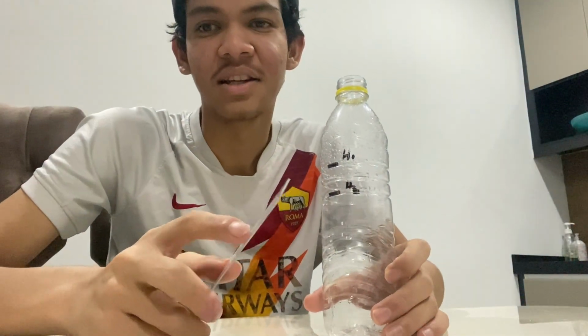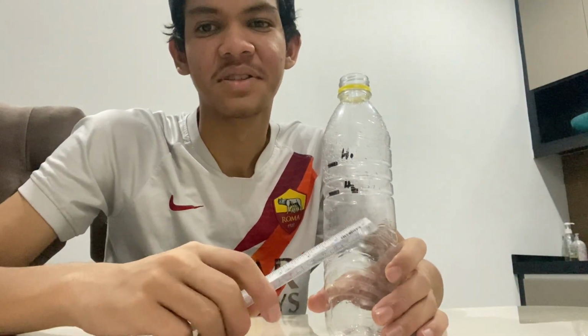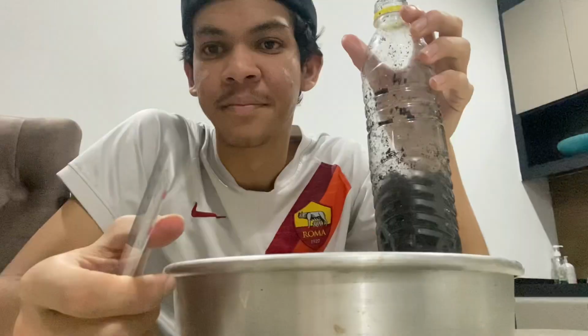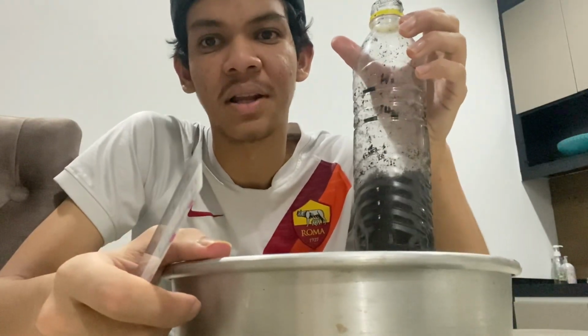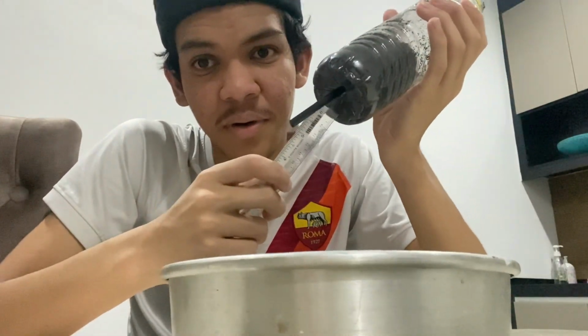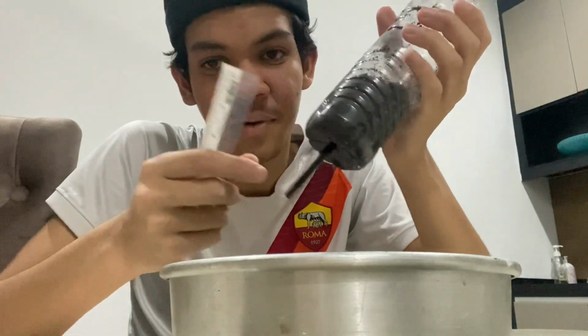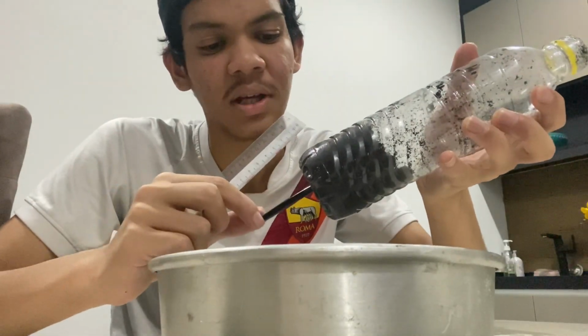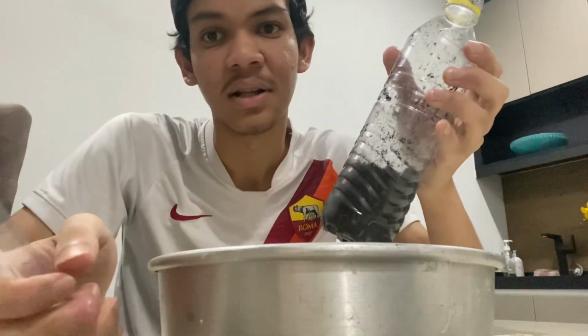For conducting the permeability test, firstly we mark H1 and H2 on our bottle. Then we put our soil sample in our plastic bottle that has an outflow. We put a straw as an outflow. Then we measure the diameter and length of this plastic bottle.